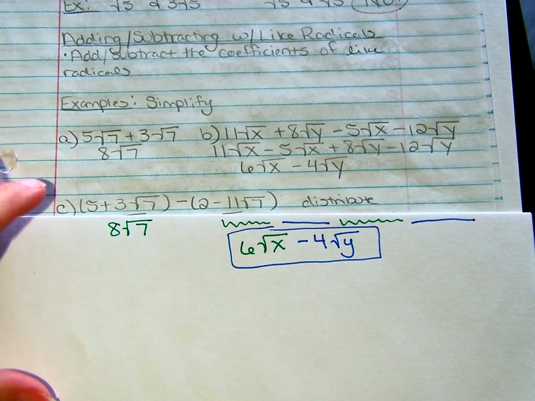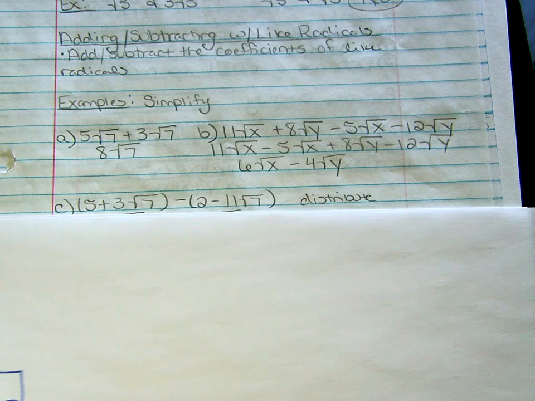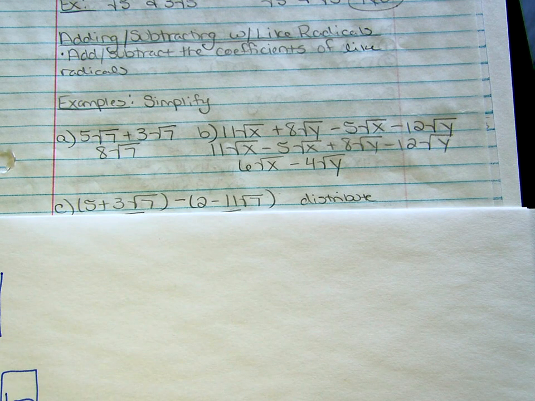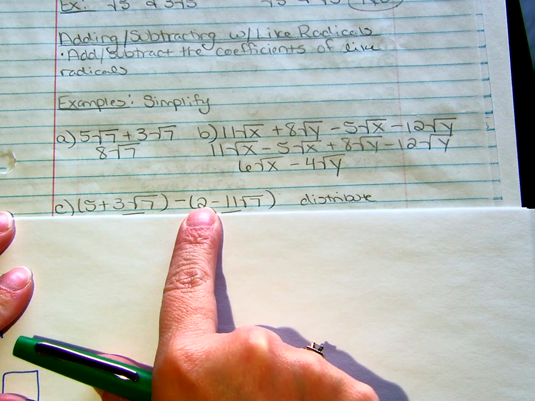I'm going to turn my paper sideways so that I still have room to write. This one is a 5 plus 3 radical 7 minus, and then in parentheses, I have a 2 minus 11 radical 7. The first thing I'm going to do is I don't want these parentheses because they get confusing, and a lot of times students are tempted to do multiplication. And so what I'm going to do is get rid of those parentheses by simply distributing this negative inside to each of the terms.